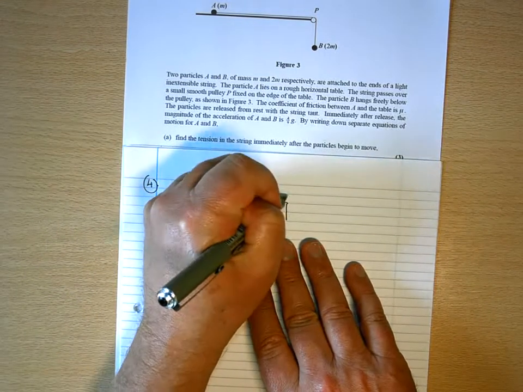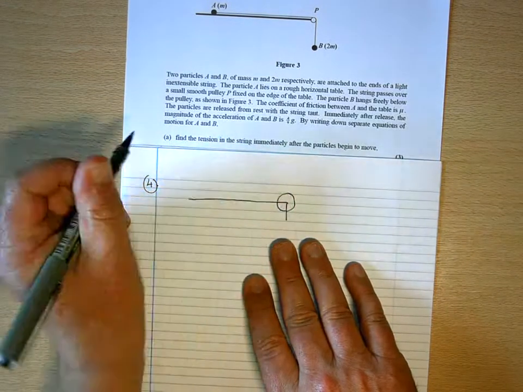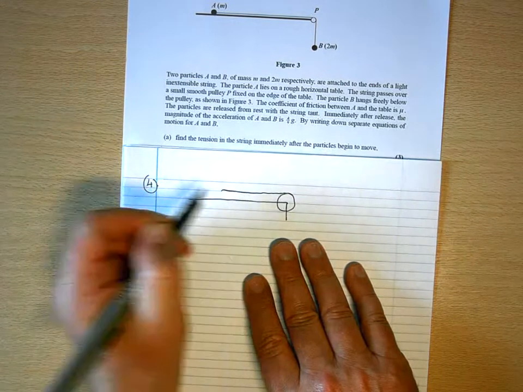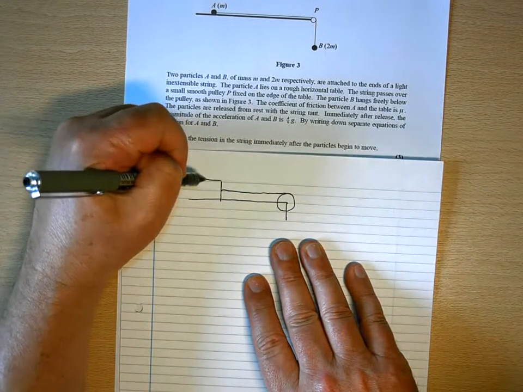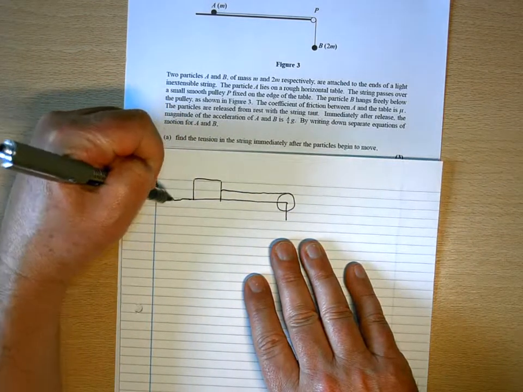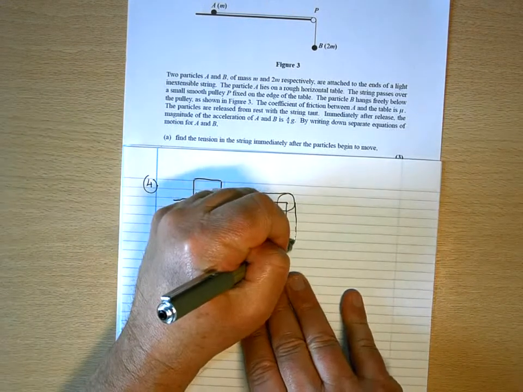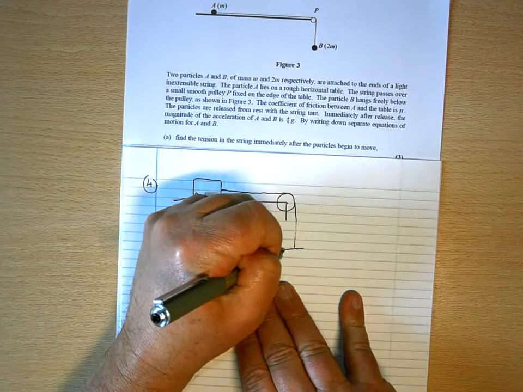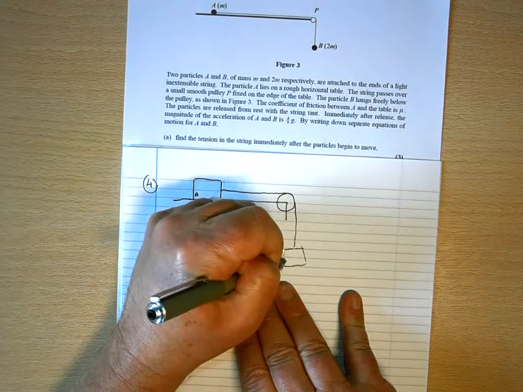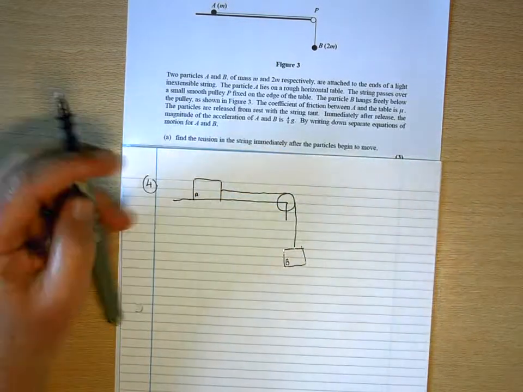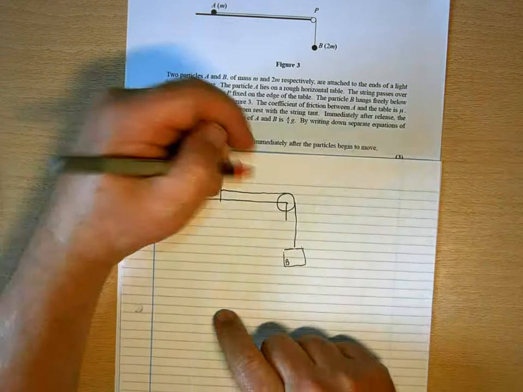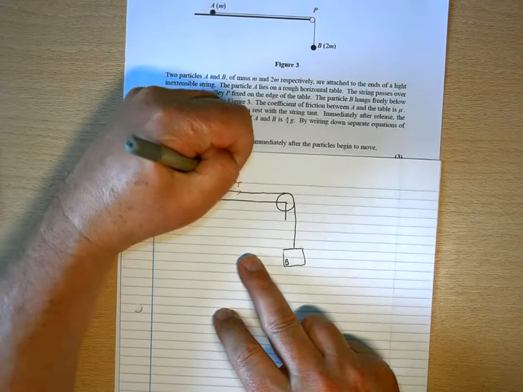So, there's my pulley. There's a string. There's my particle A. Then here we've got the particle B. Let's put forces on. So I'm going to have equal tensions.